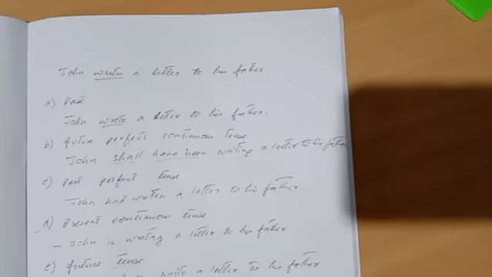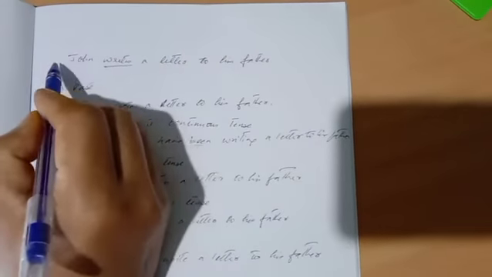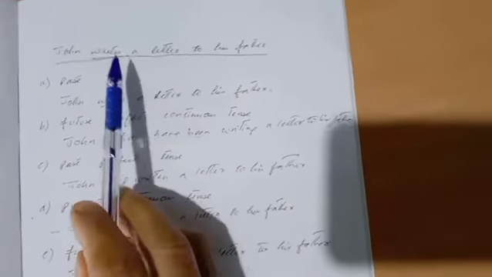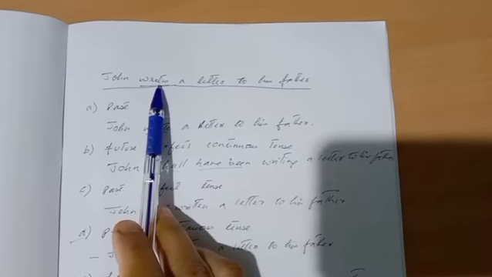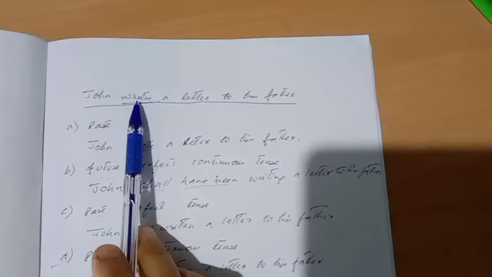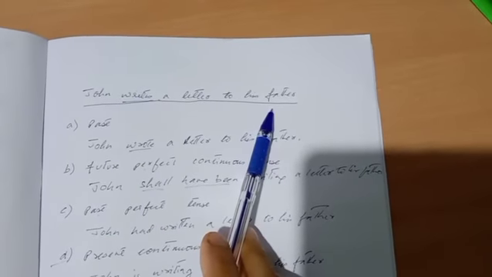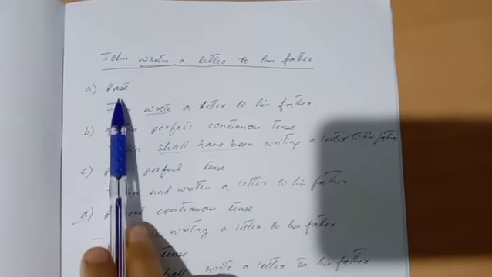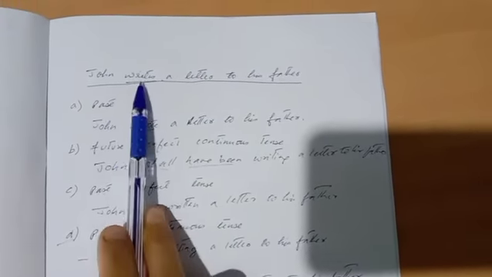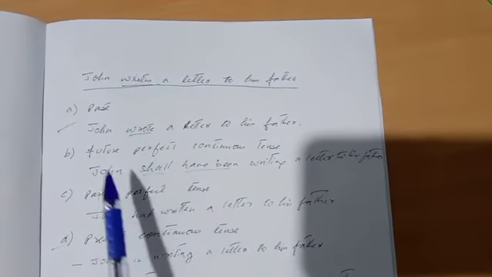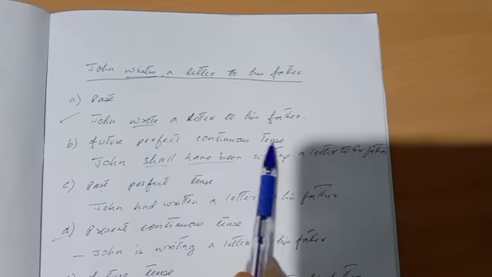Let me explain again. The given statement is this one: John writes a letter to his father. When the verb is added with a suffix s, it denotes that the sentence is in simple present tense. Okay. So the question here comes in past. So write becomes wrote. John wrote a letter to his father. This is very simple.